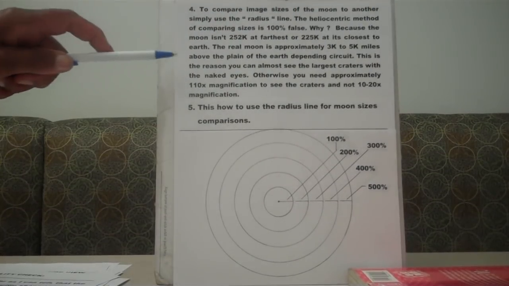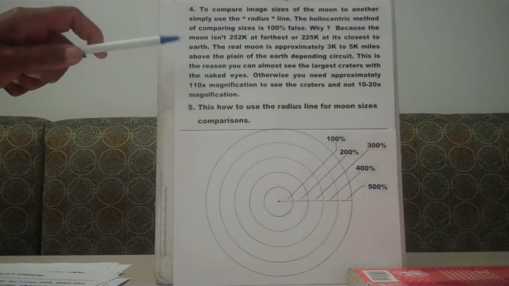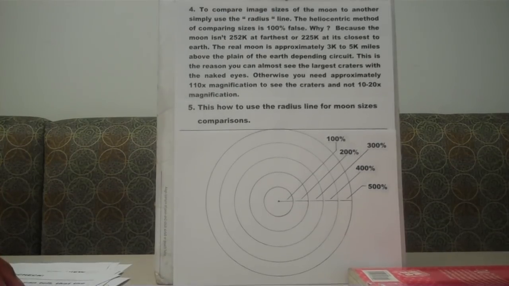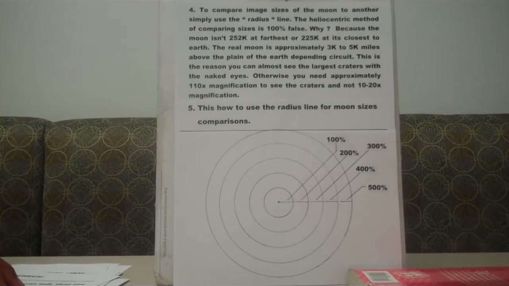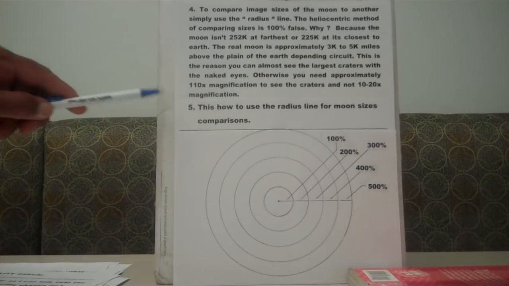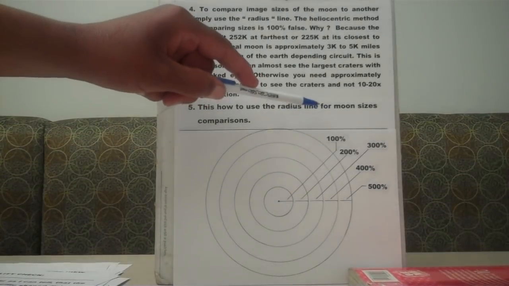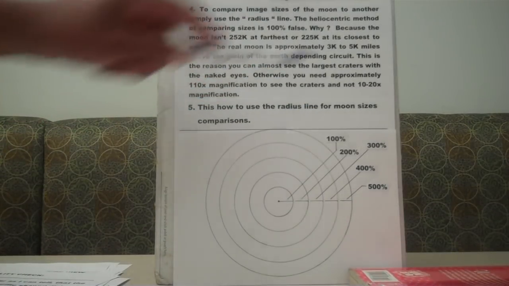This is the reason, because it is so close to us, that you can almost see the largest craters with your naked eyes. Otherwise, you would need approximately 110x magnification to see the craters, and not simply 5, 10, and 20x magnification to see those craters. Now, let's go to 5. This is how to use the radius line for comparing the moon sizes, moon size comparisons.